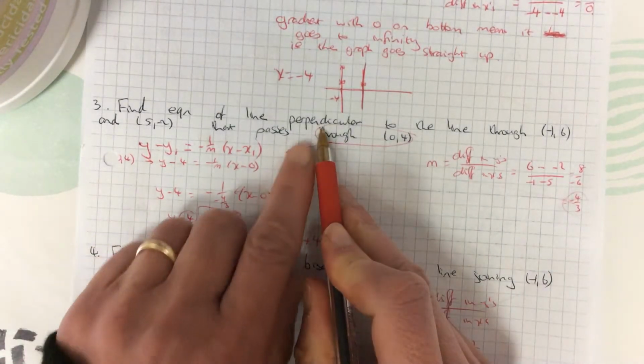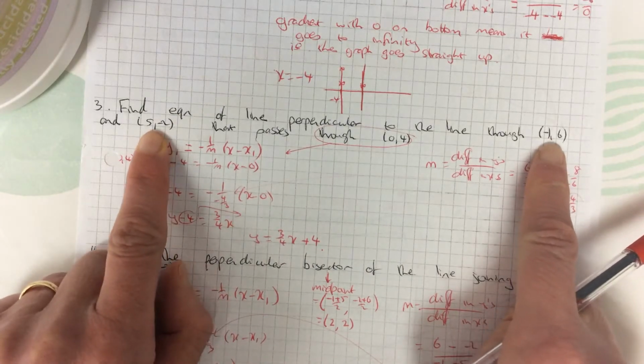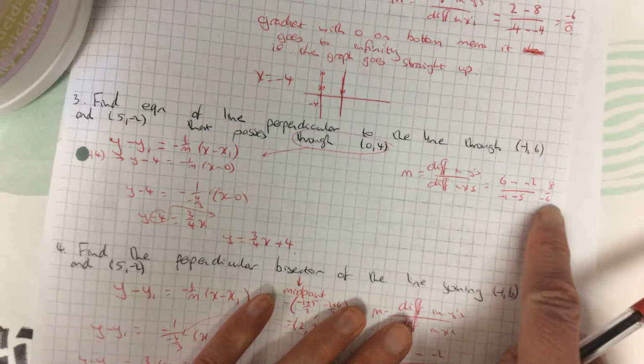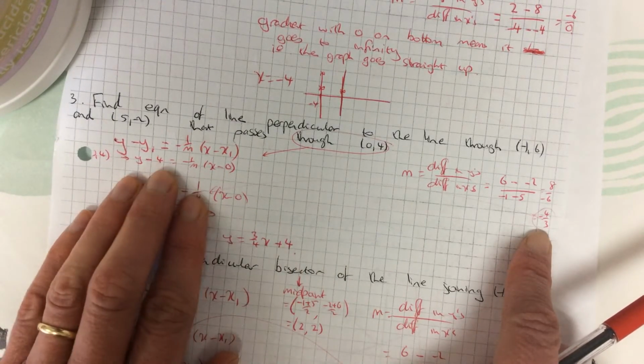So I want the perpendicular gradient of the line going through these. So I can find out the gradient of this line. So difference in y's over difference in x's. So it's minus 4 over 3. Okay, so that's the gradient worked out.